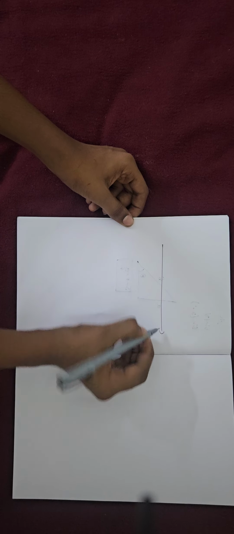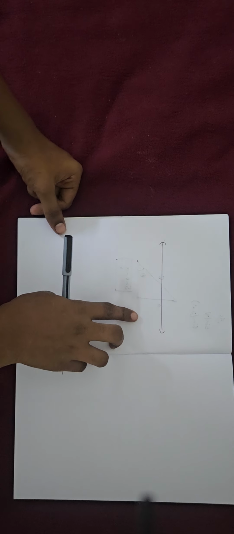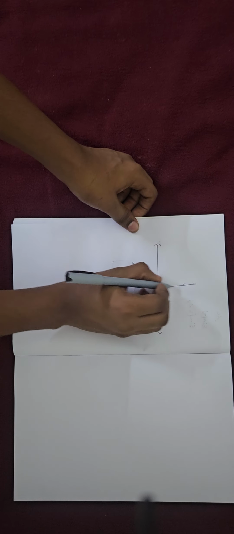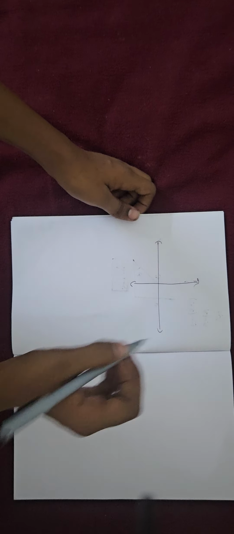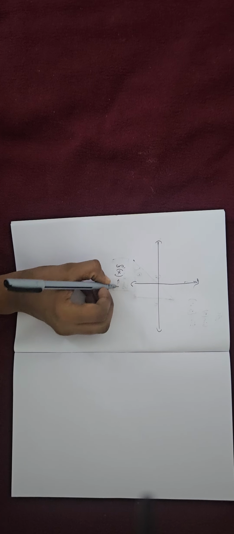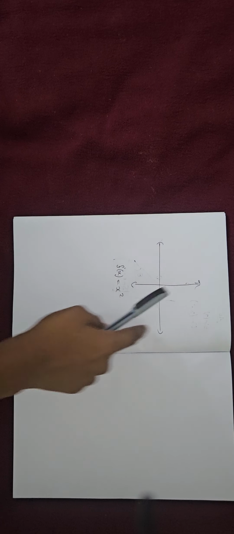So this is a line, the real axis, and this is the complex axis. If I write a function f of x equals x squared, I can easily define this x squared all over the complex plane.